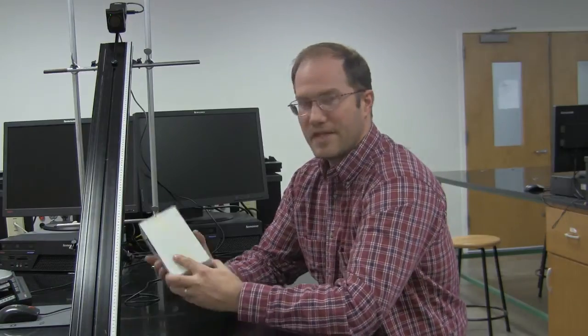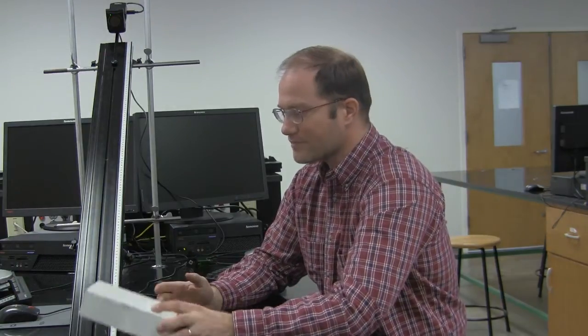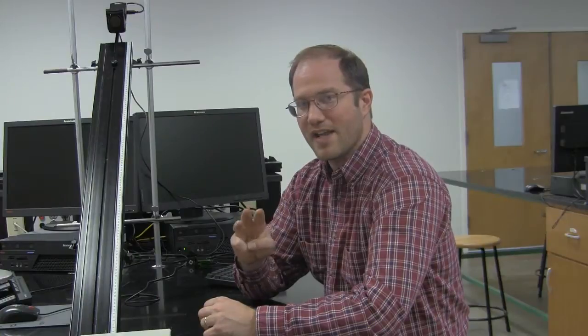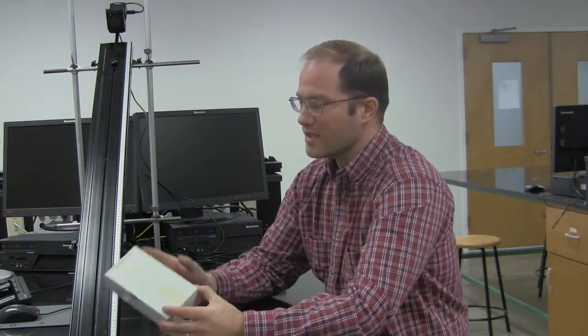Then, knowing the frictional force, once again you can determine the coefficient of kinetic friction by knowing that the force of friction is equal to the coefficient of kinetic friction times the normal force, mg cosine theta. So that's the third and final way for you to determine the coefficient of kinetic friction between the block and the track in today's laboratory.